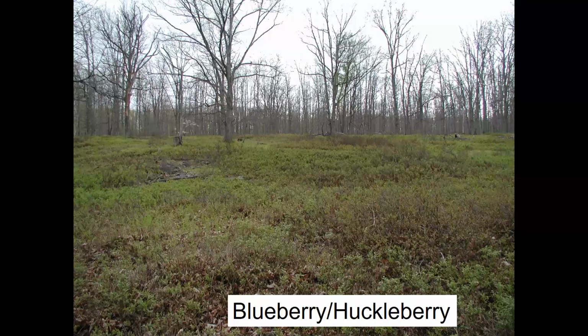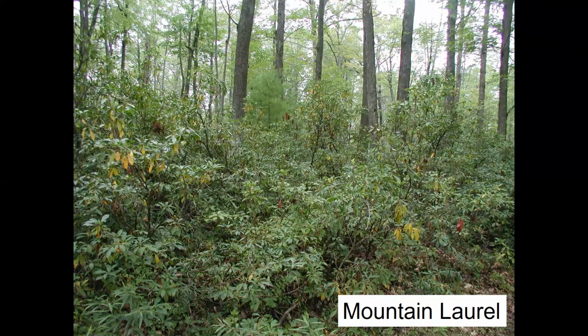Blueberry and huckleberry understories such as this up on the plateau here in Pennsylvania, mountain laurel thickets. There's a lot of work that was done by the U.S. Forest Service that shows that these do interfere with desirable regeneration development, and they did some work on herbicide control and some other types of control in mountain laurel.